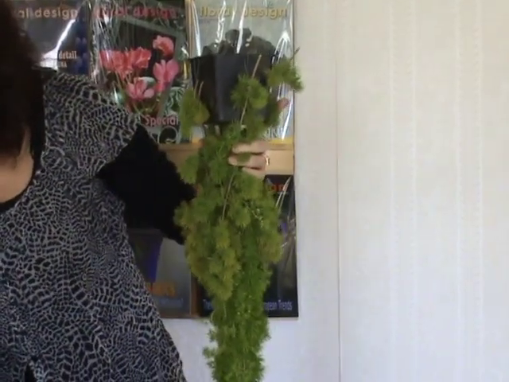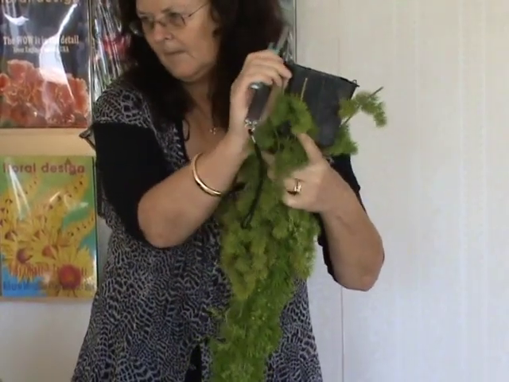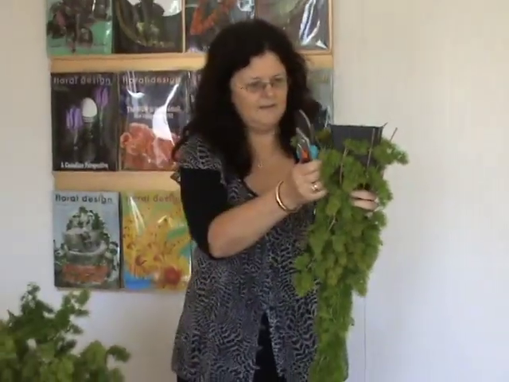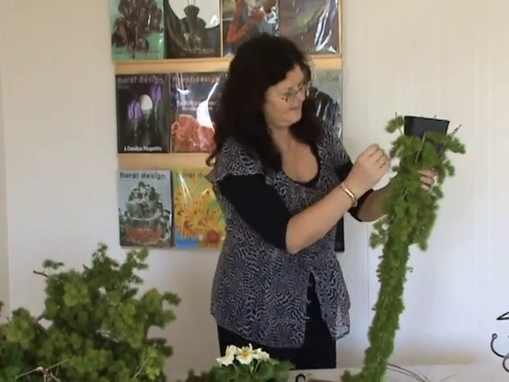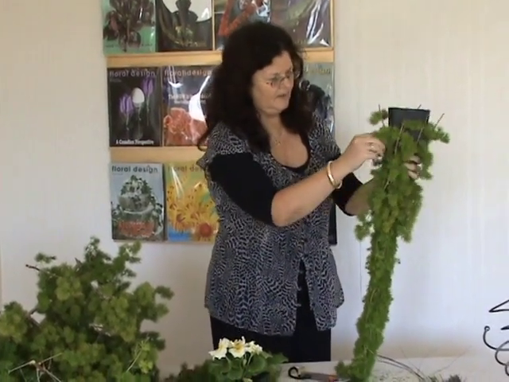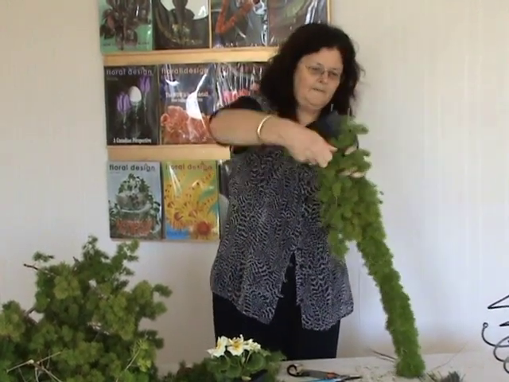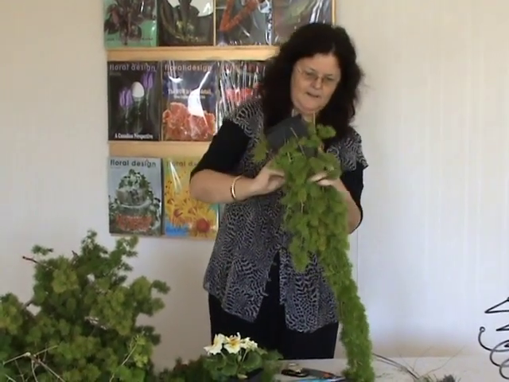Need about 6 hands at the moment. Every forest has 6 hands, so it doesn't matter. And once again, round we go with the reel wire. Hold it on your thumb. Round you go. And down, binding it in.